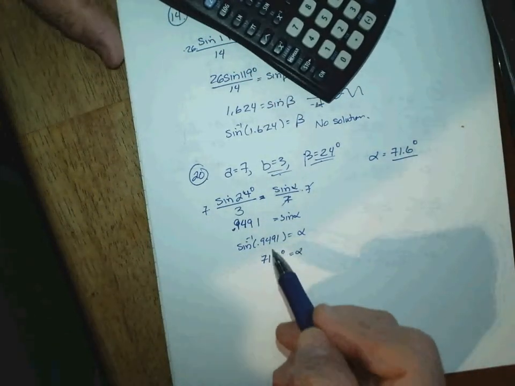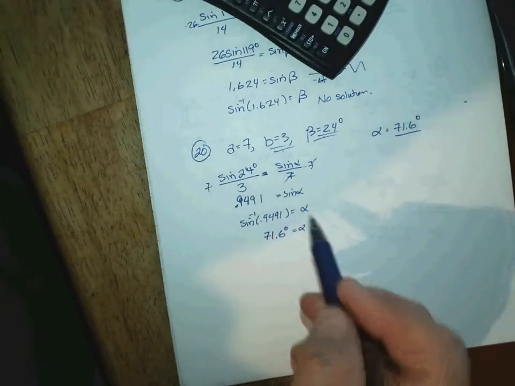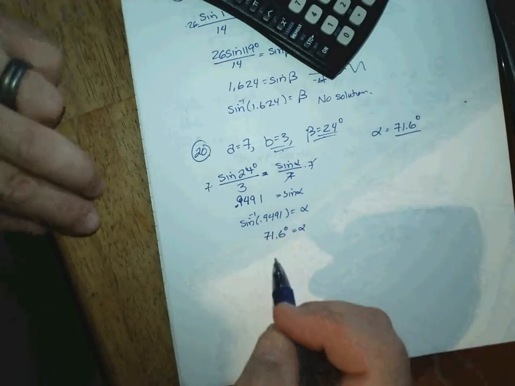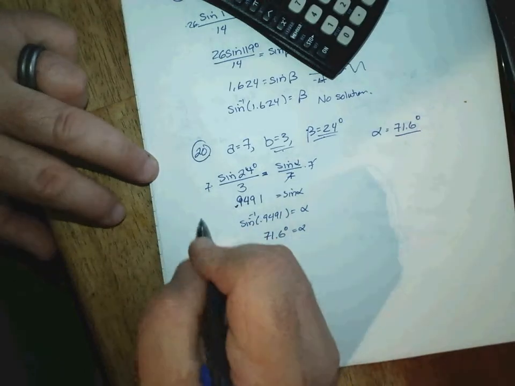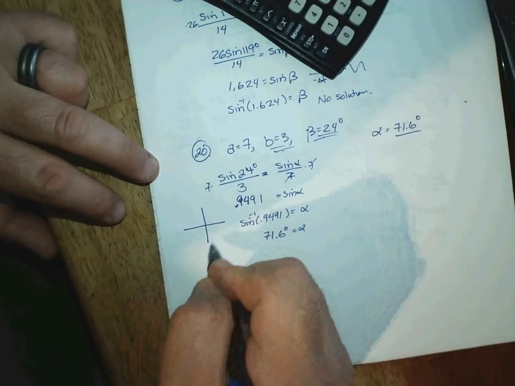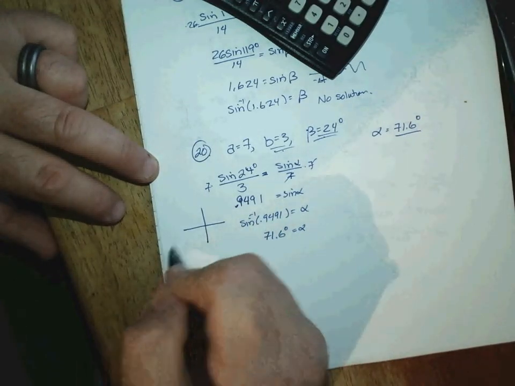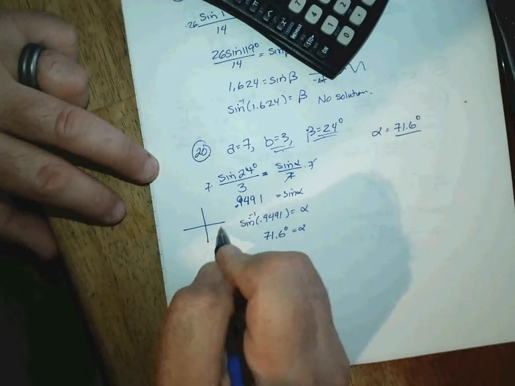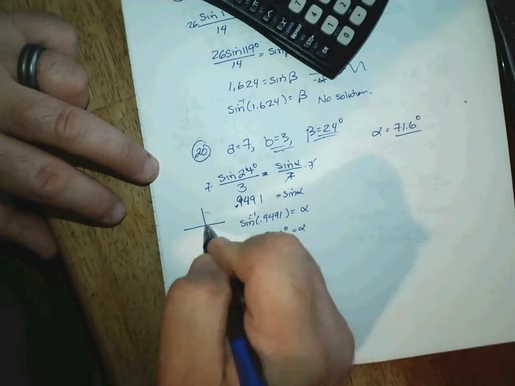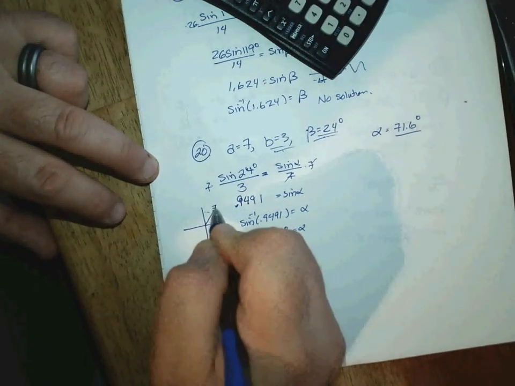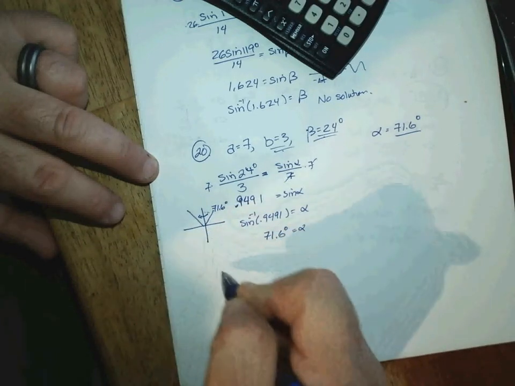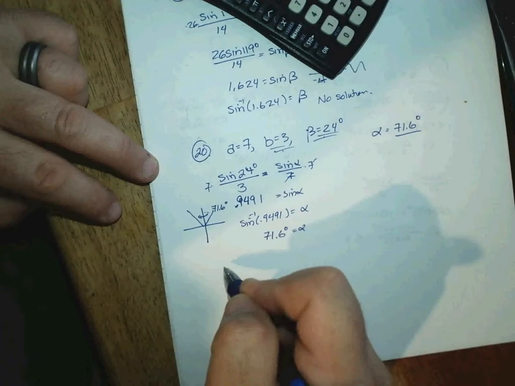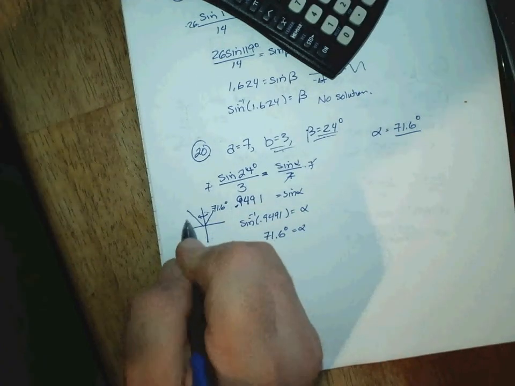Now the question is, since I hit inverse sine to solve, is there a second solution? Just like we did in section 7.5, you have to flip that angle to look for a second solution. Remember, inverse sine only sees the right half plane. So it was able to find this 71.6 degrees, but what it can't see is what an angle over here would be as a solution.